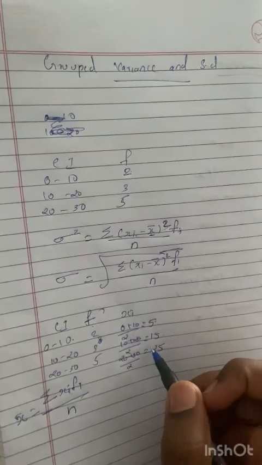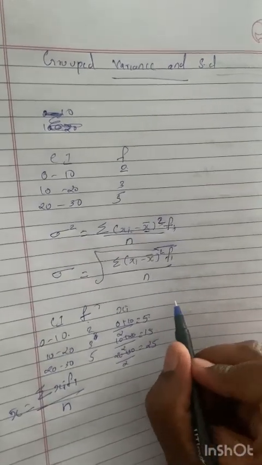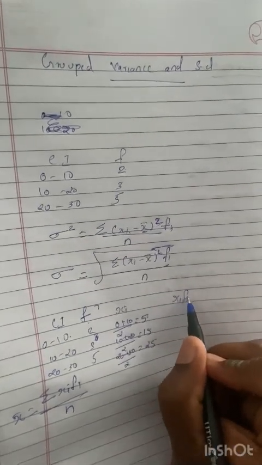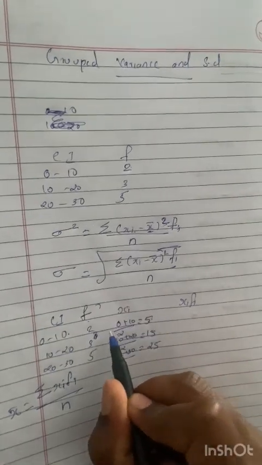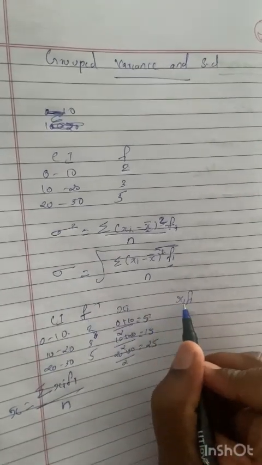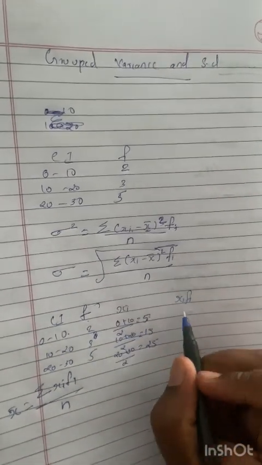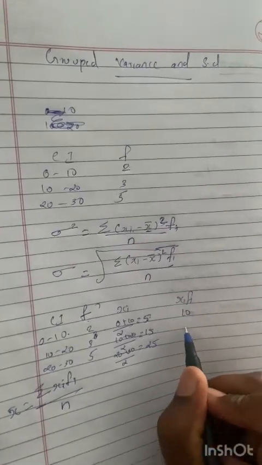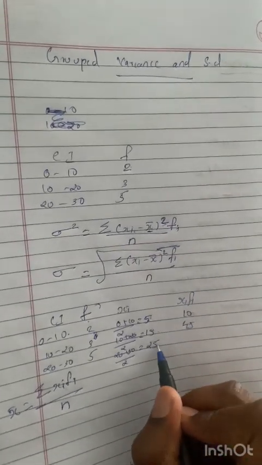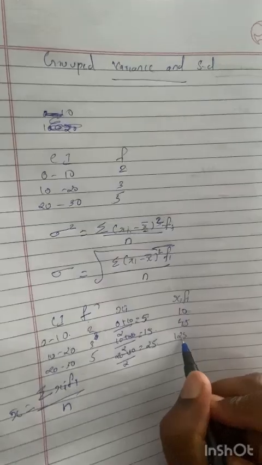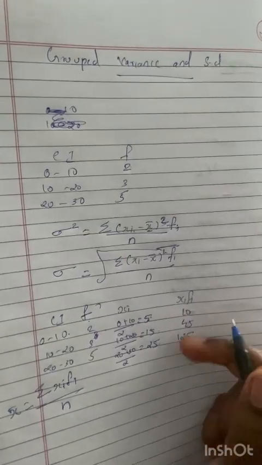We have already discussed this, I am going a little bit fast. The next step is writing xi fi. Xi is already here, fi is already here, so just multiply and write. That is called xi fi. So 5 into 2 is 10, 15 into 3 is 45, and 25 into 5 is 125.